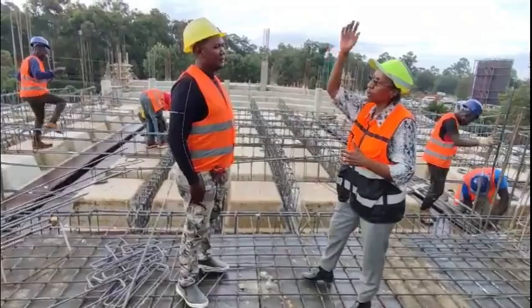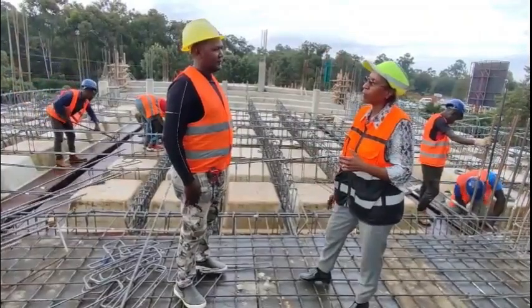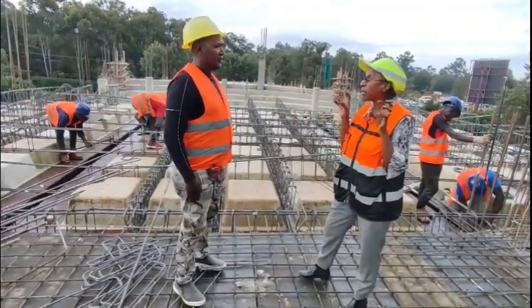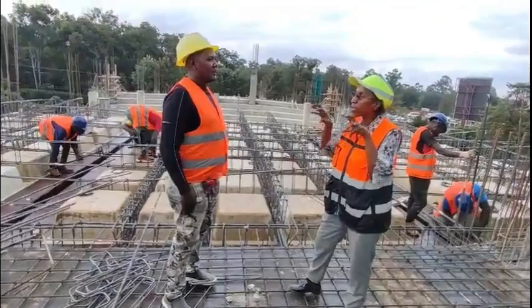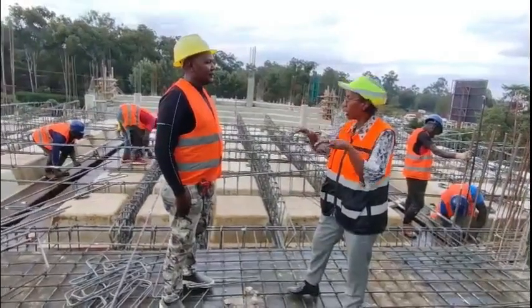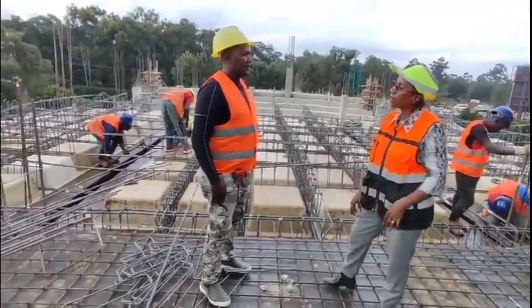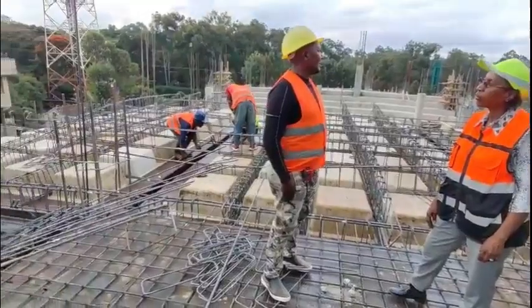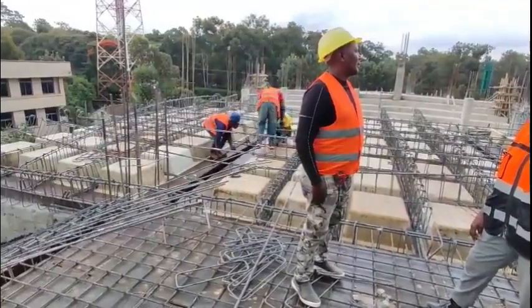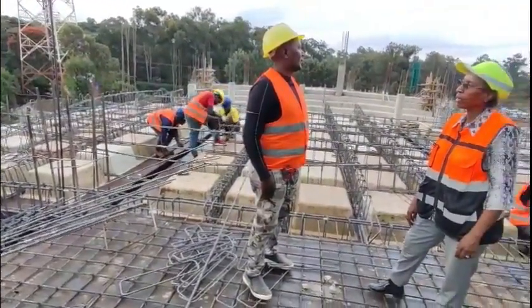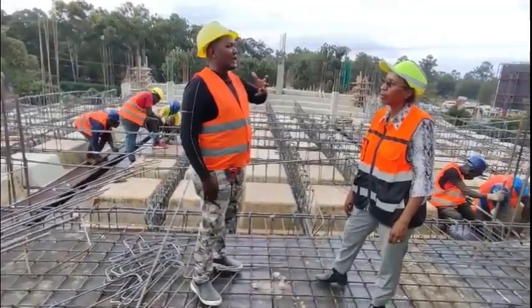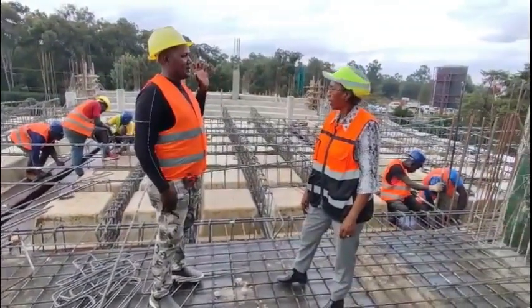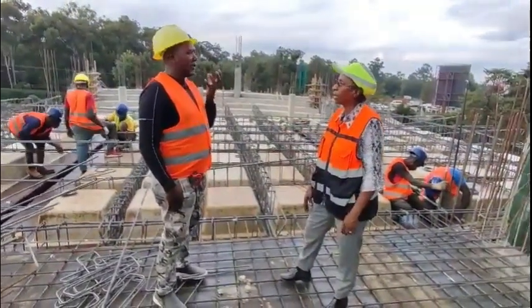Yes. So you will not plaster it. It will just be left like that. Yes. So it will just look like that. It will just be finished the way it is. Okay. It will look very nice. It will look like a design. Okay.